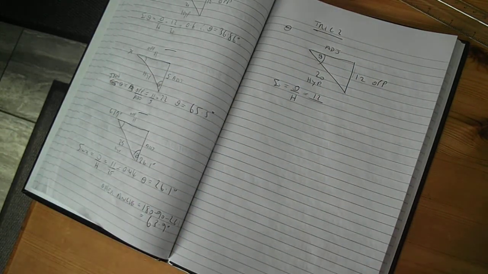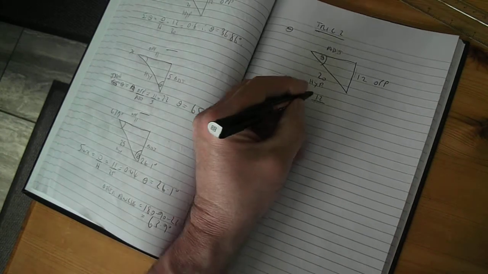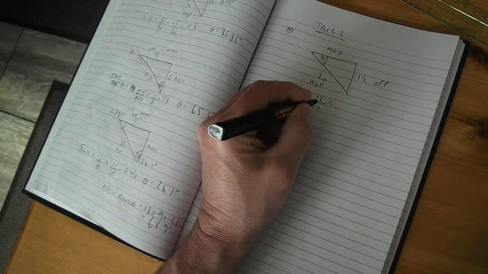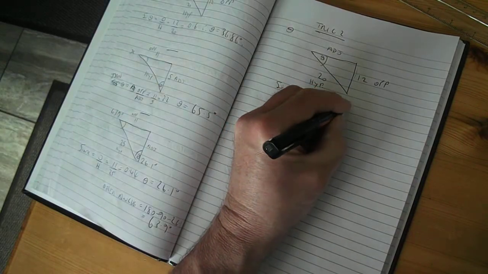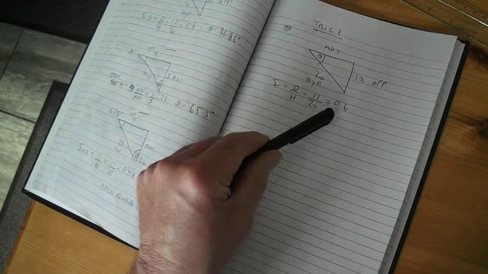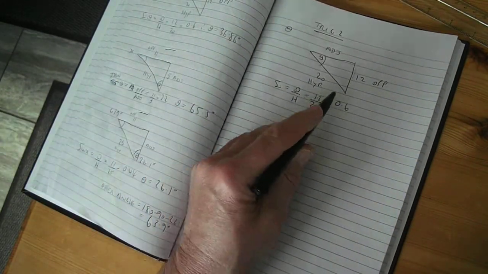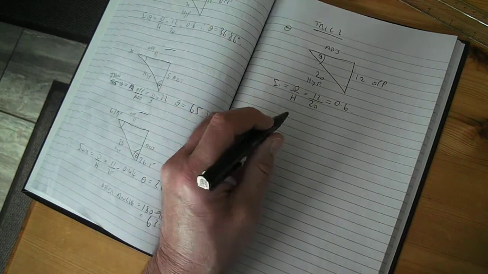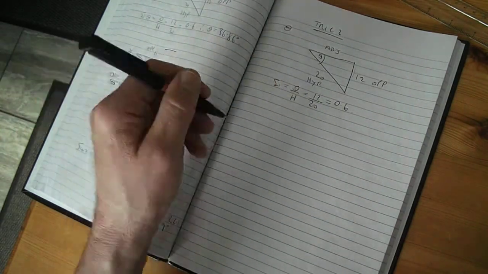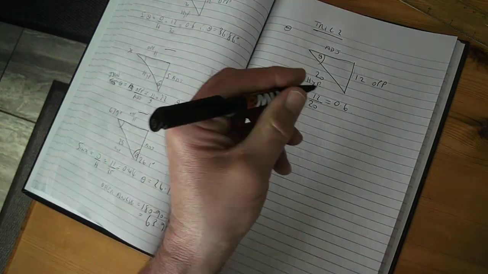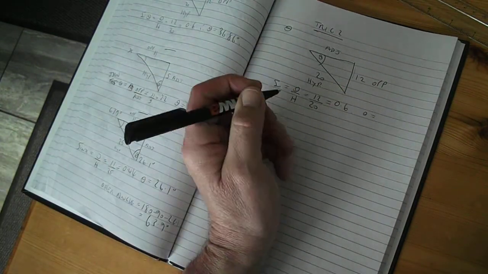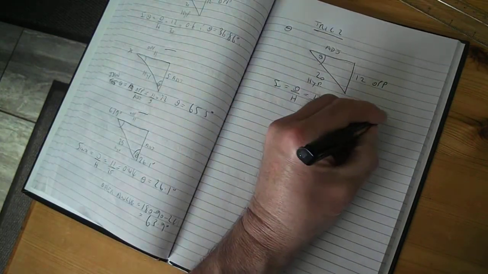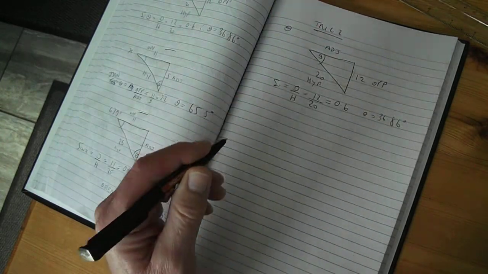And put the hypotenuse in, which is 20. On your calculator, that comes to 0.6. So that ratio is 0.6, but I'm not interested in the ratio. I want to find out what the angle is. So using a calculator, if you invert the sine function, you can find that theta, the angle, equals 36.86 degrees.